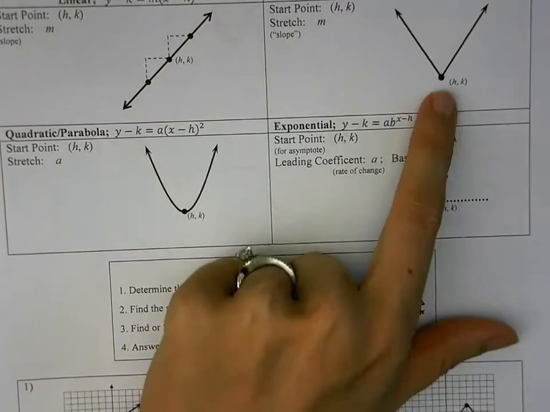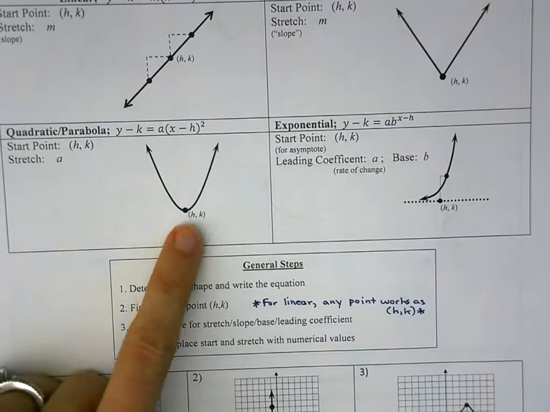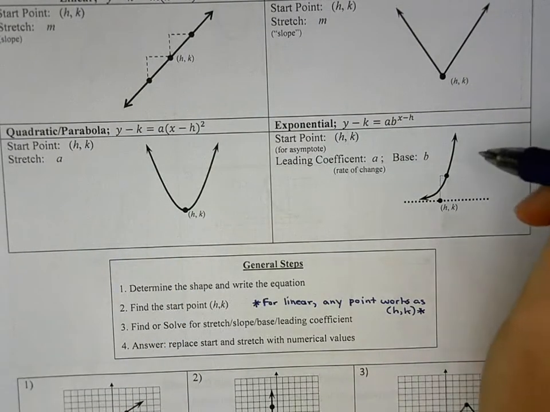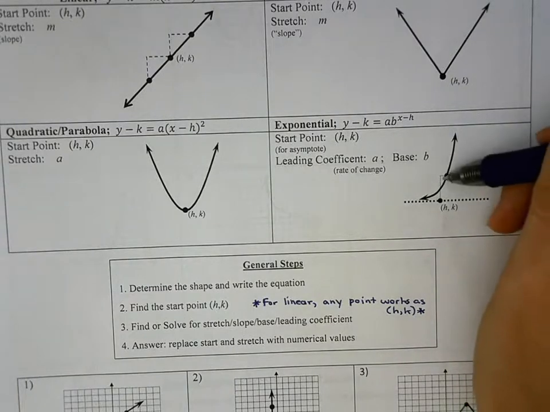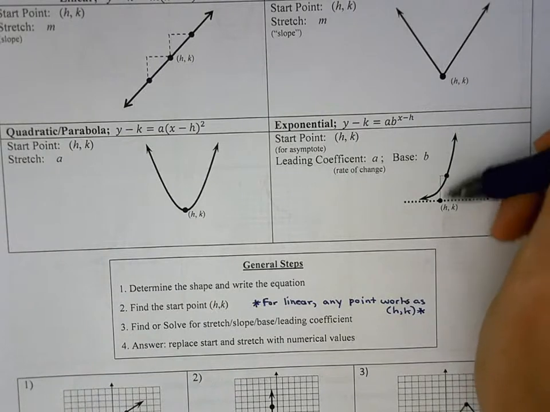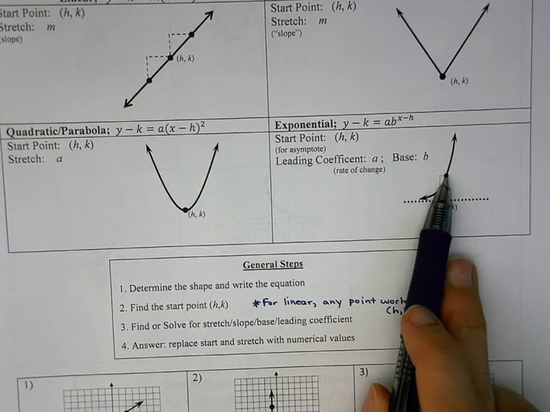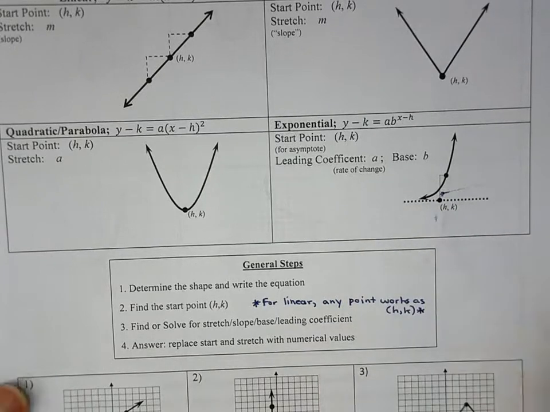For a linear absolute value, though, HK, remember, is our vertex here. Same thing for the quadratic, HK is the vertex. And then for our exponential, remember we always found our HK was on the asymptote, and so we are going to be looking below one of our points for our HK on an exponential. We're looking at a point that's below one of the ones on the graph and sitting on an asymptote in order to identify our HK.